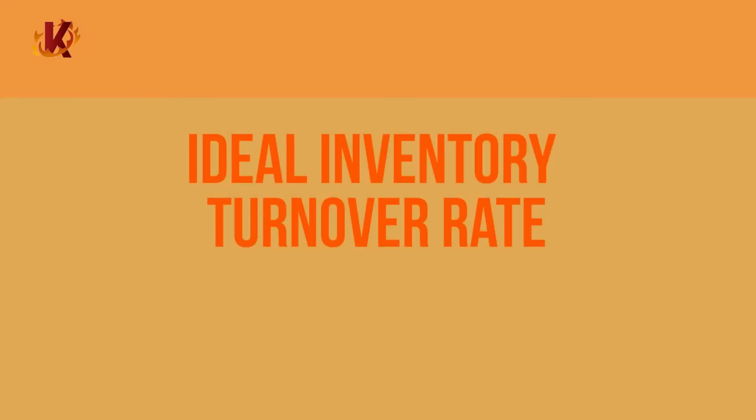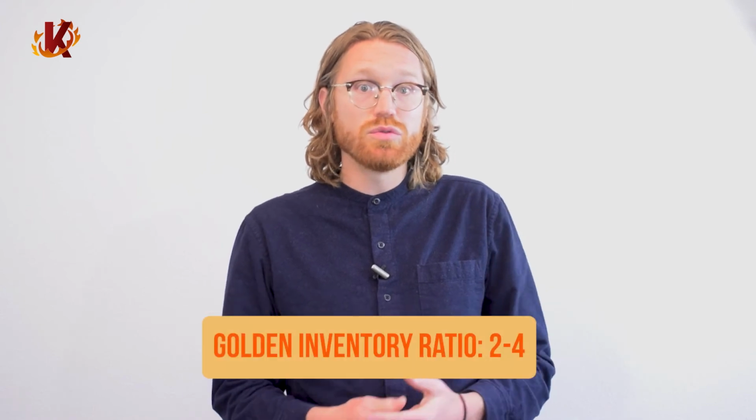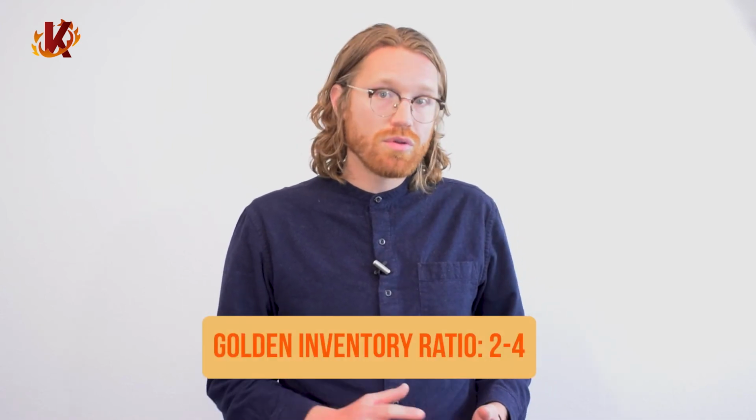Now, you might be asking, what is the ideal inventory turnover rate then? For most retailers, the optimal range for your stock turn is between 2 and 4. A ratio below this level means that items are staying on your shelves too long. Storage costs, whether they are on your retail shelves or in your warehouse, are high. It can also be an indication that you are pricing your items too high, not marketing well, or have staff underperforming. Use this information to help you identify problem areas.